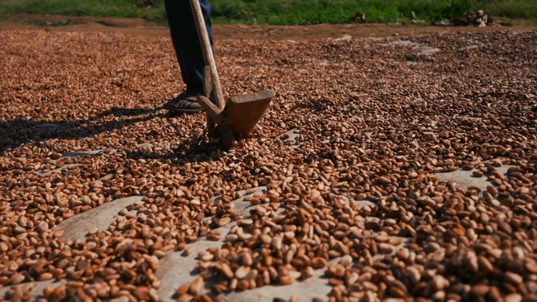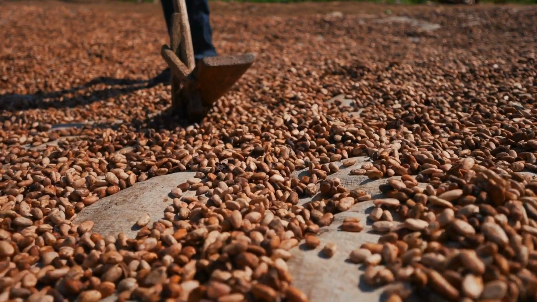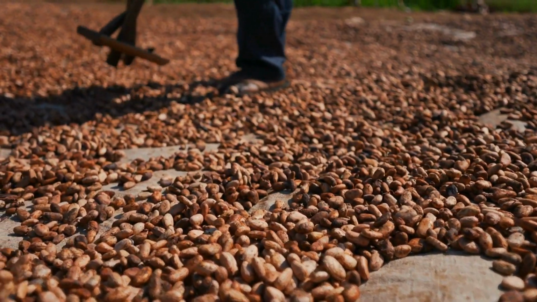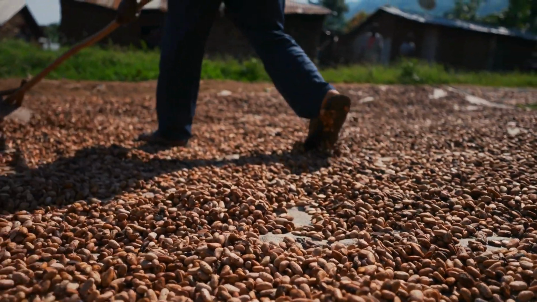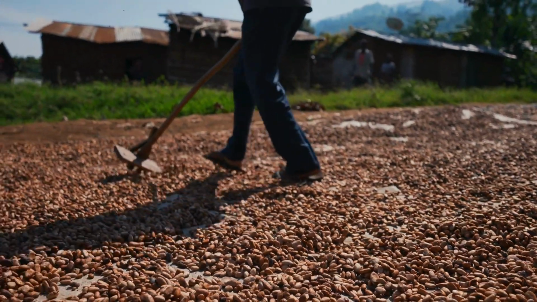The second stage is drying. After fermentation, the beans are dried in the sun or using controlled drying methods. This reduces their moisture content and prepares them for storage and processing.